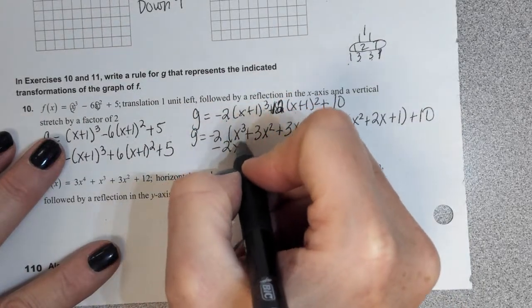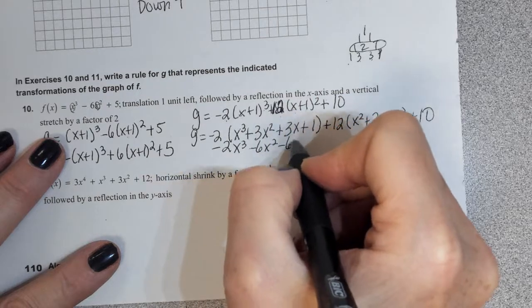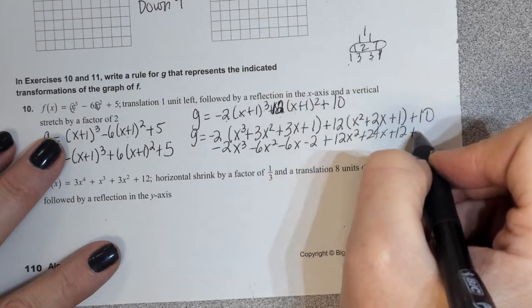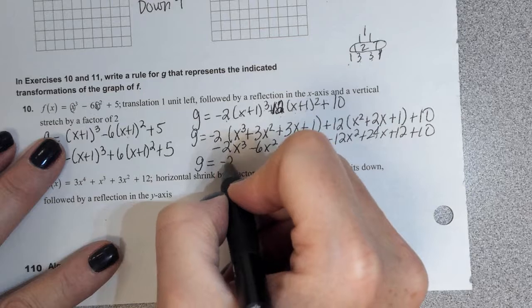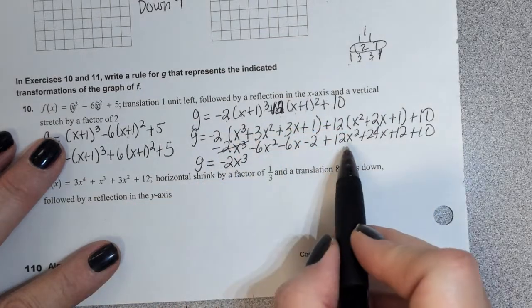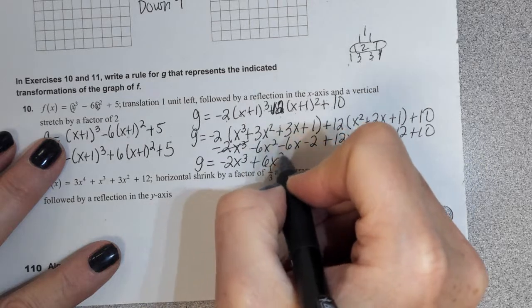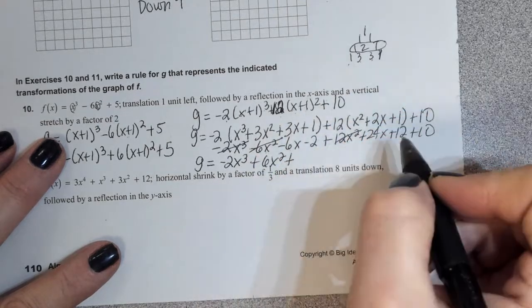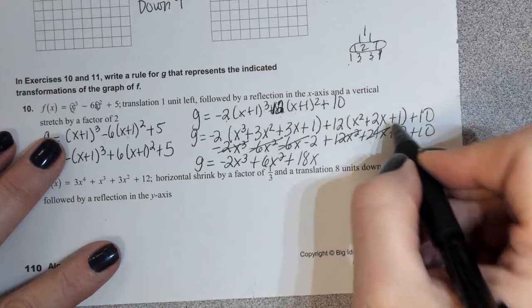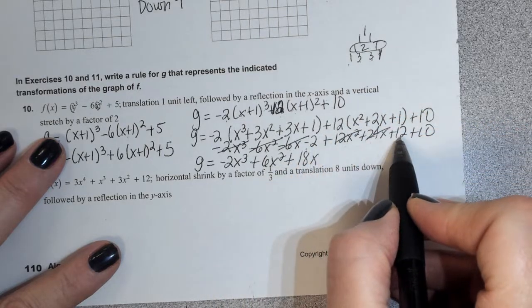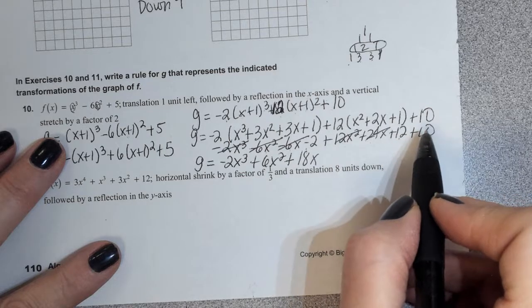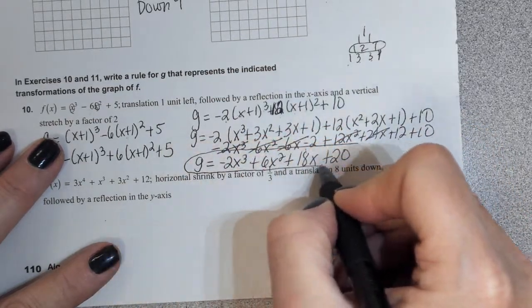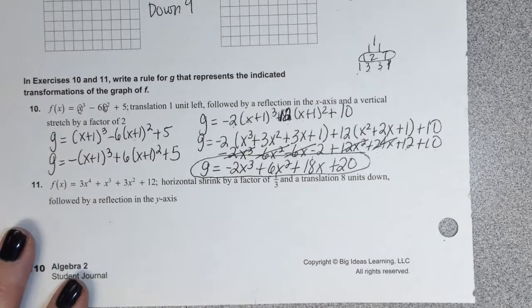So distributing this all out, combine your like terms. Okay, that's what we're going to be doing.